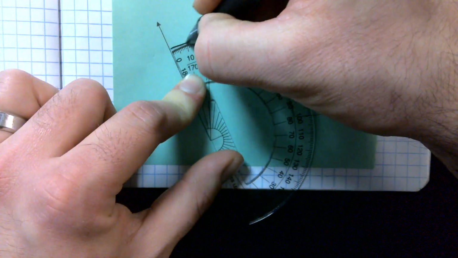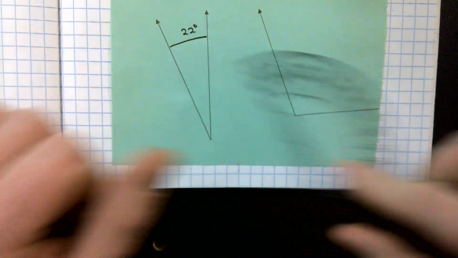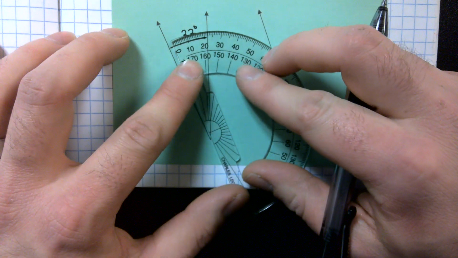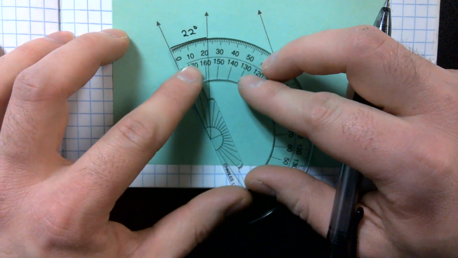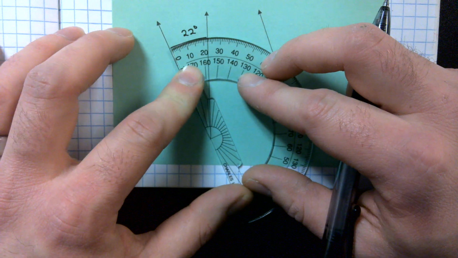But where does it line up on the protractor? 22. All right, so this whole thing is 22 degrees. That means half this angle must be what? 11. Why did I move it? Let's try that again. I said it might be 23. I don't know. That's 22. It is 22.